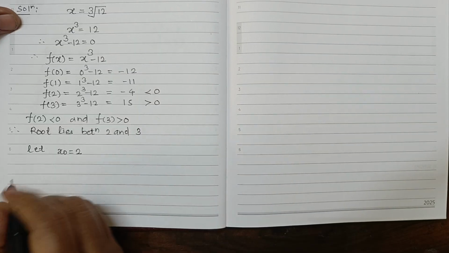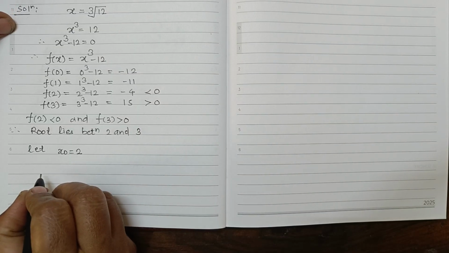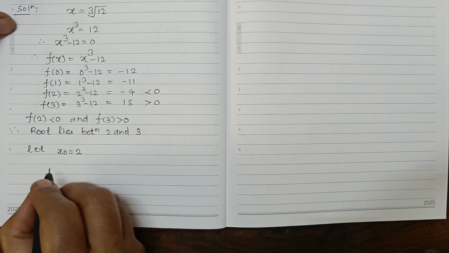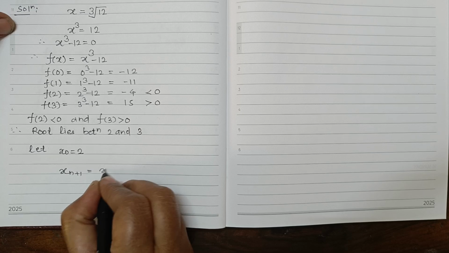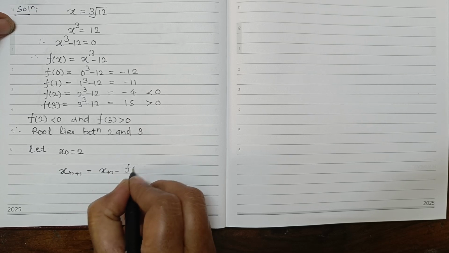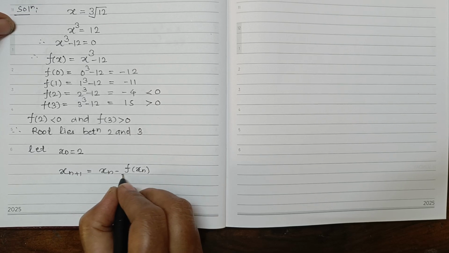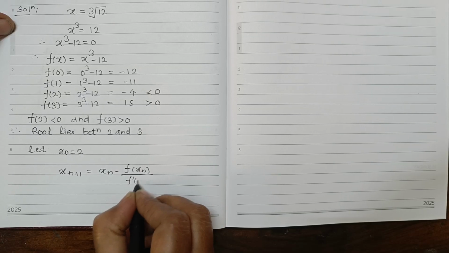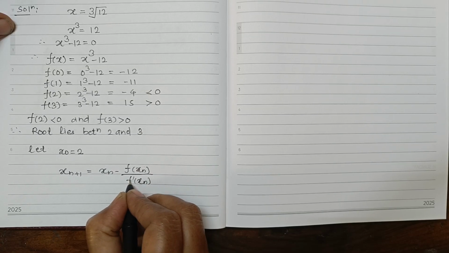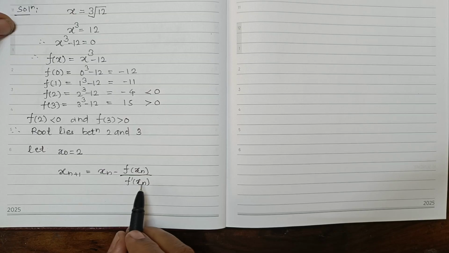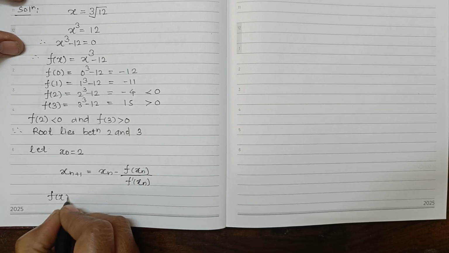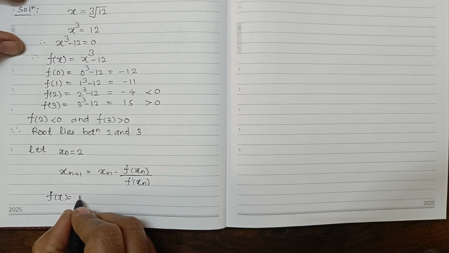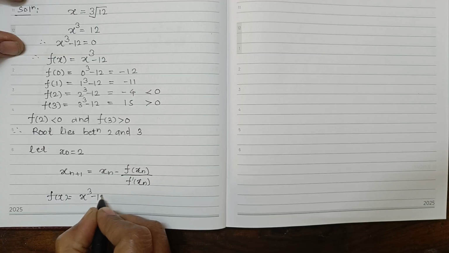Now formula for Newton-Raphson method is x(n+1) is equal to xn minus f of xn divided by f dash of xn. Now this formula involves derivative term, therefore let us find derivative of f(x). f(x) is x cube minus 12.